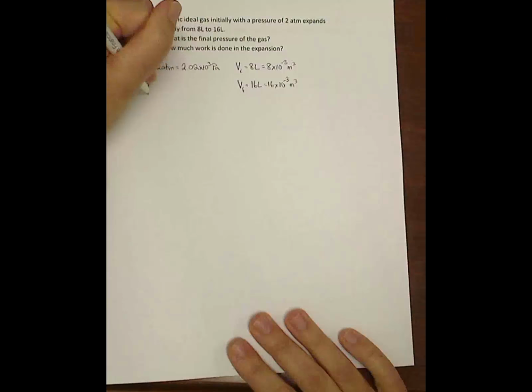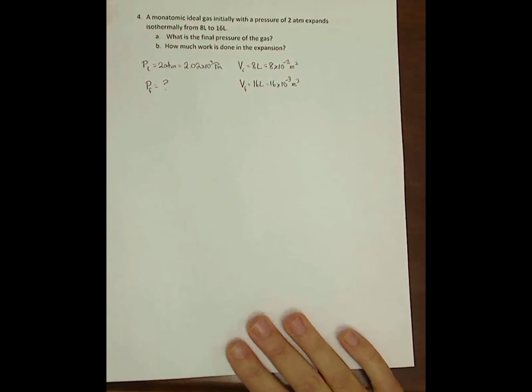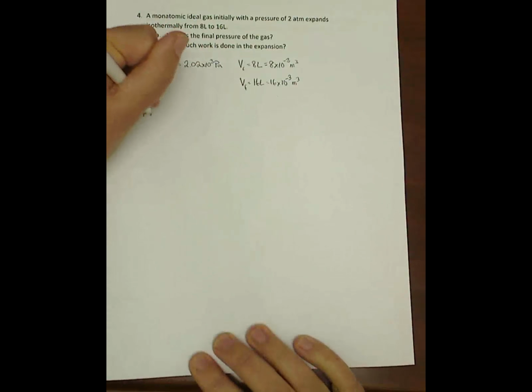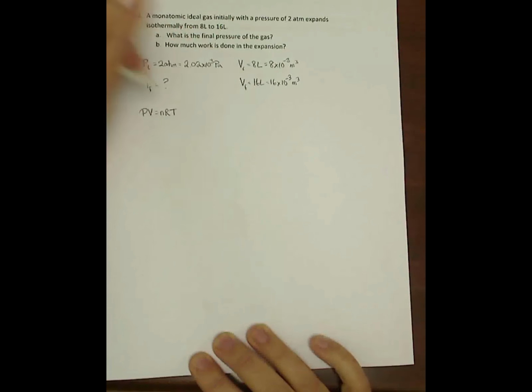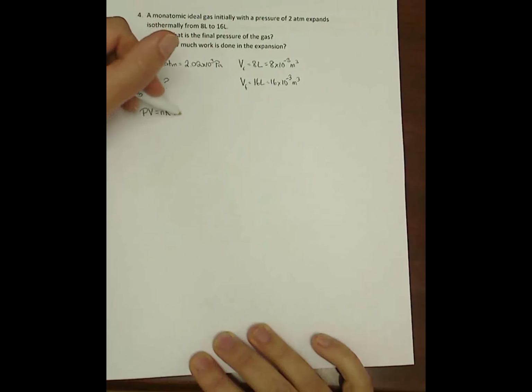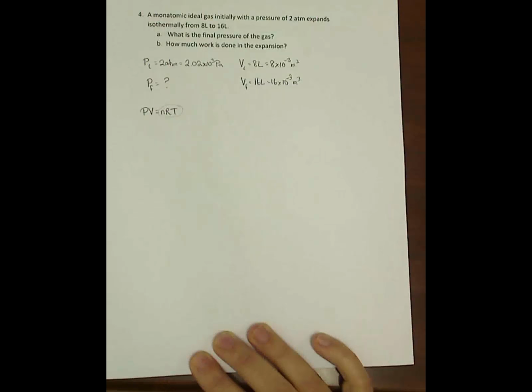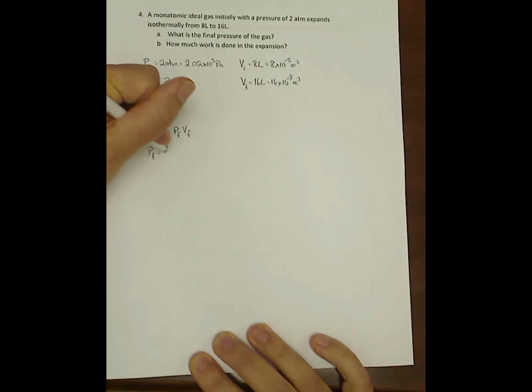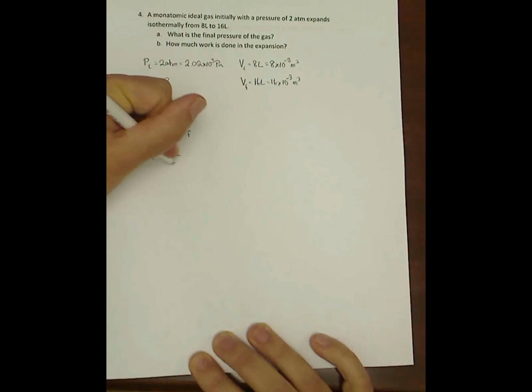The final pressure, I don't know. And I know that the temperature is the same for both, because it's an isothermal process. So what's the final pressure of the gas? Well, remember, ideal gas law, PV equals nRT. Okay, so if we have an isothermal process, then everything on this side of the equation, the nRT, stays constant. So we have P times V is constant. So P initial, V initial equals P final, V final. So P final is equal to P initial, V initial over V final.